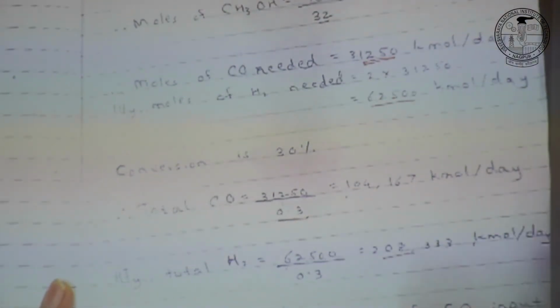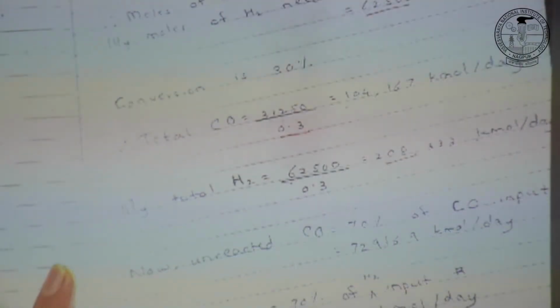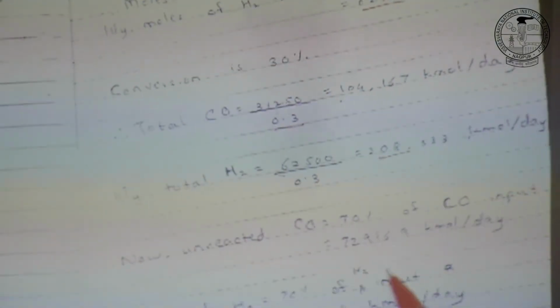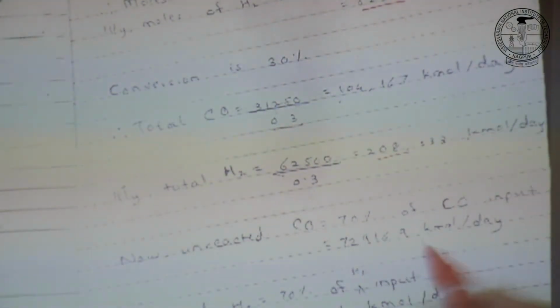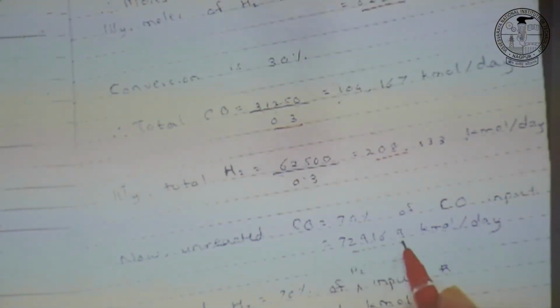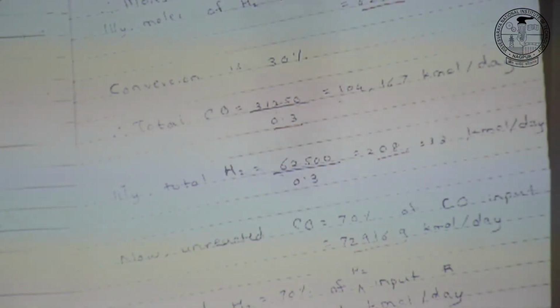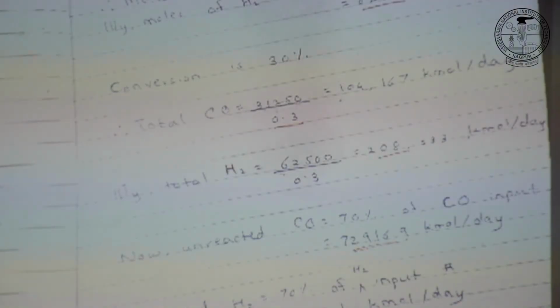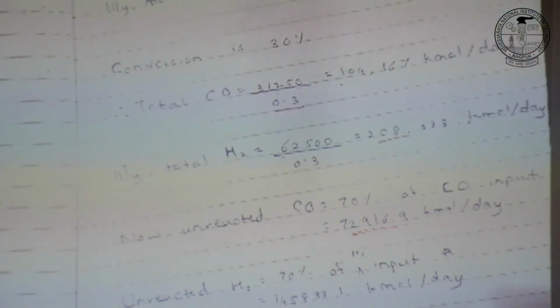Now that CO and H2 are reacting at around 30%, we have unreacted CO and H2. So for the same amount, that gives 72,900 kilomoles per day of CO, and 1,45,000 kilomoles per day of H2.